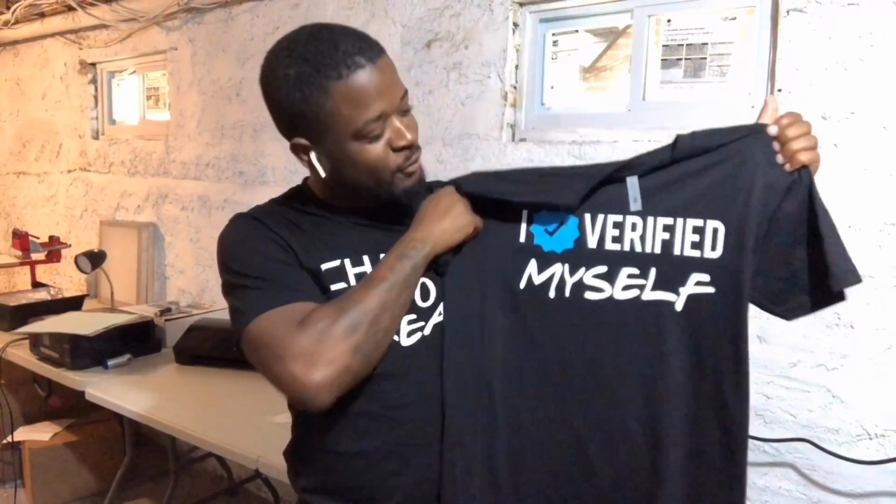In the day and age where people need to be verified, I said forget Instagram. I verify myself. You guys are about to watch me make this shirt from start to finish.